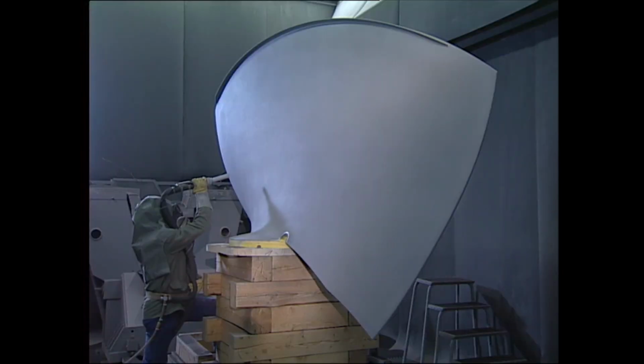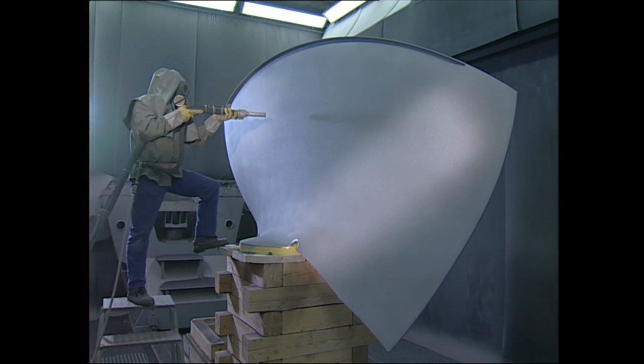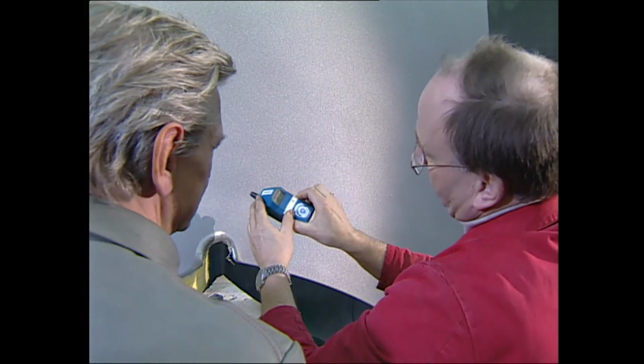Again, a careful surface preparation is essential for a good result. To achieve this, the workpiece is grit blasted to a specific roughness profile.